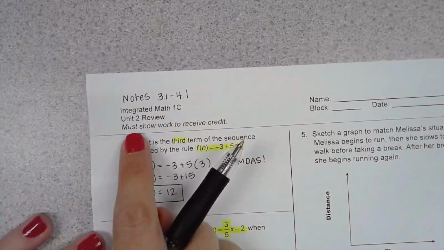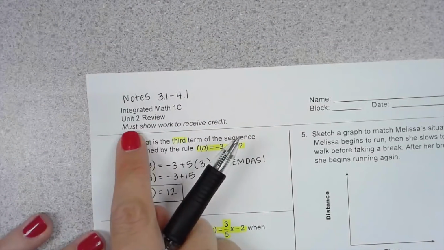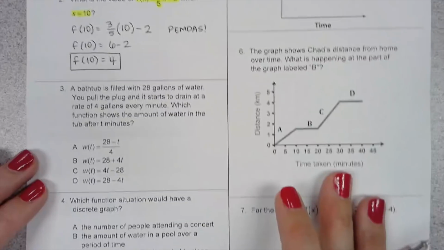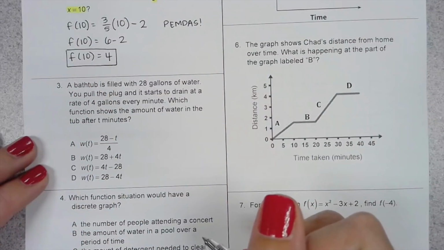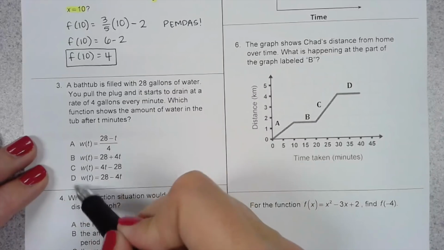It does say at the top of your paper, by the way, this is the review for the Unit 2 test. It says must show work to receive credit. So when I'm doing my work for number 3, this is a really tricky one to show work for, because you kind of just want to pick the answer. It's a multiple choice question.